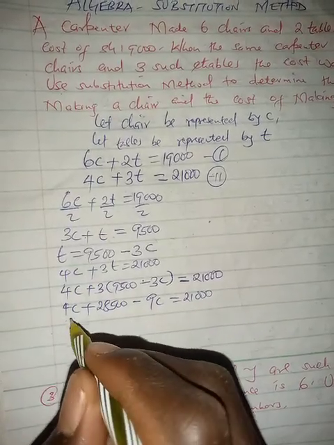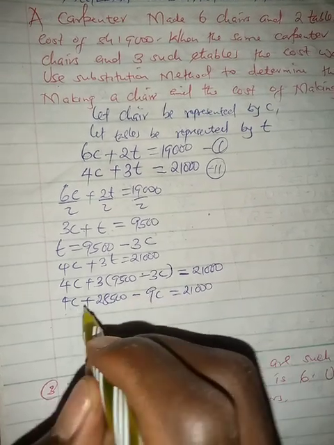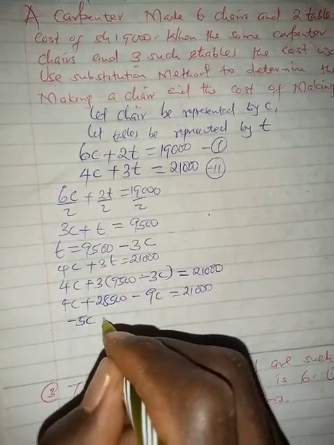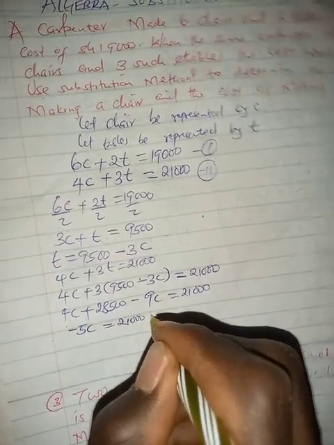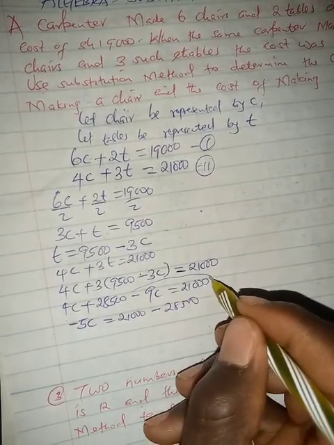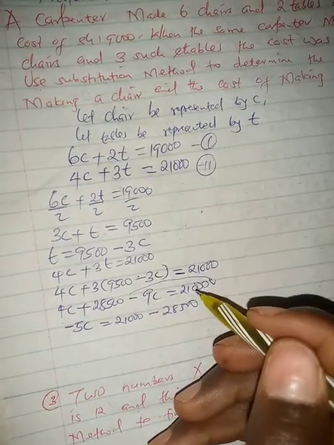You break the like terms together. Here we have 4c minus 9c, so we'll just get negative 5c is equals to 21,000 minus 28,500. Because here it is positive, so it becomes negative once it crosses the equal sign.